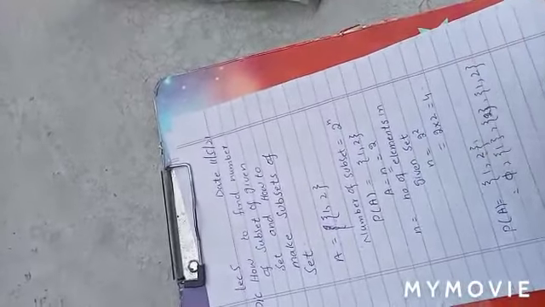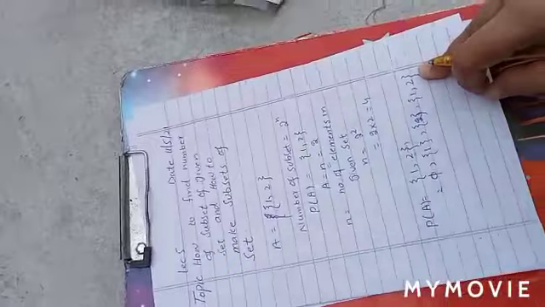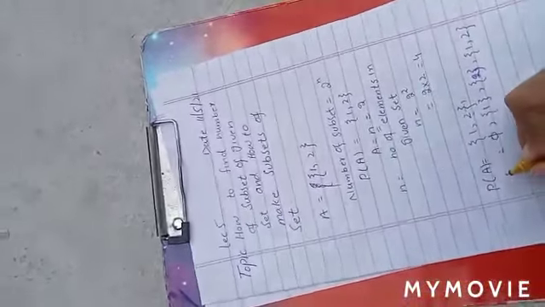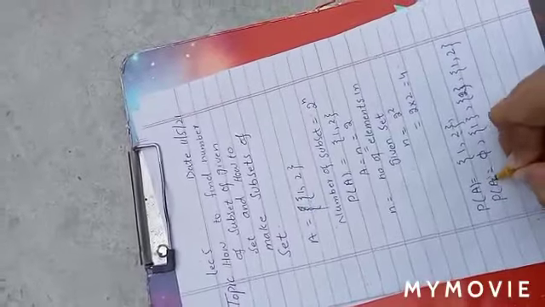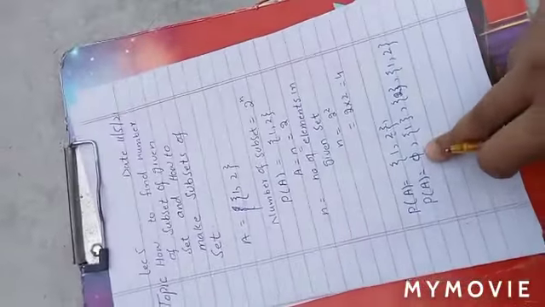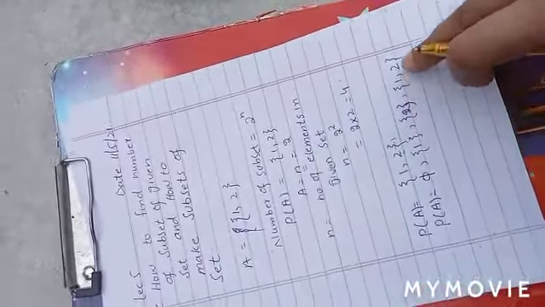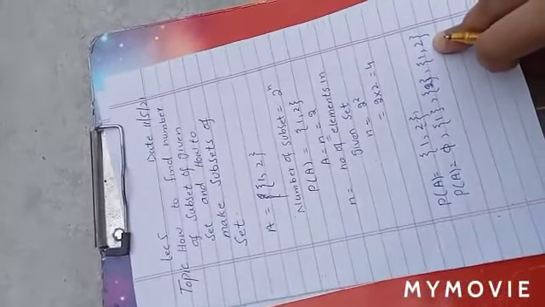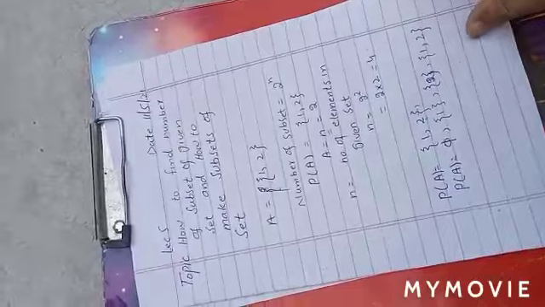There is no number after 2, so another subset is impossible for the given set. So the power set of the given set is the empty set, {1}, {2}, {1, 2}. This is the possible power set of the given set.